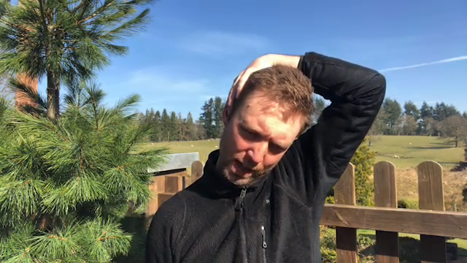Inhale and ease off. Exhale, pull back gently into the stretch. You're not really looking to yank your head over strongly, just looking to encourage some movement.